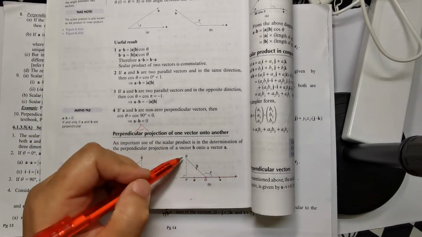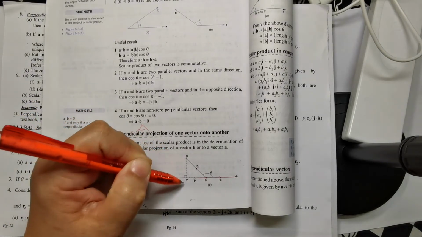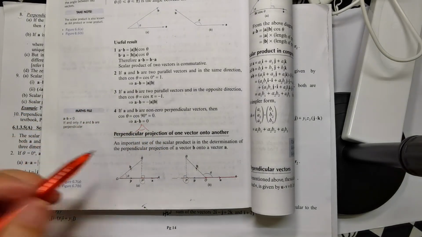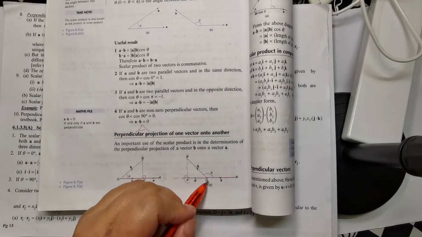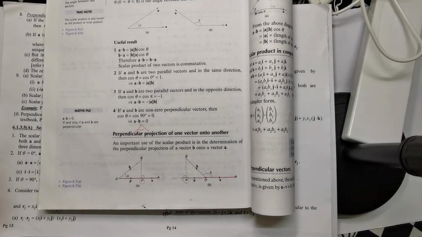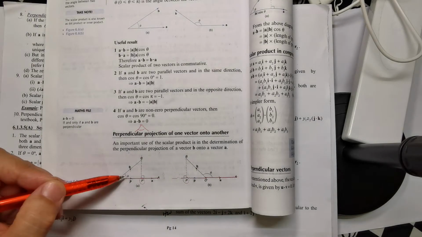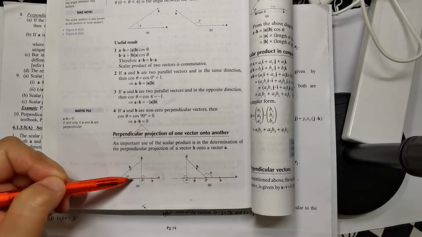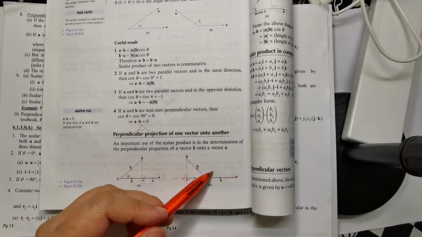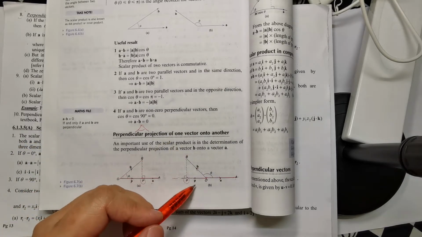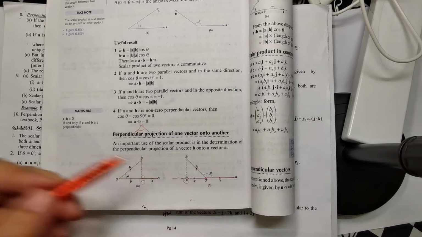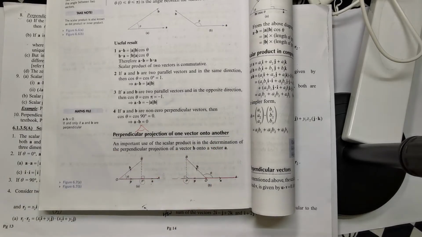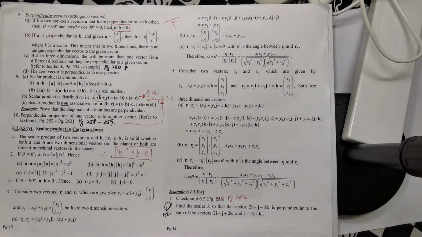Let's say B is from O to B. From B, we draw a perpendicular line to point P. The perpendicular projection will be OP in this direction, still B onto vector A. If the angle is acute, the projection has the same direction as A. If the angle is bigger than 90 degrees, the projection is in the opposite direction of A.